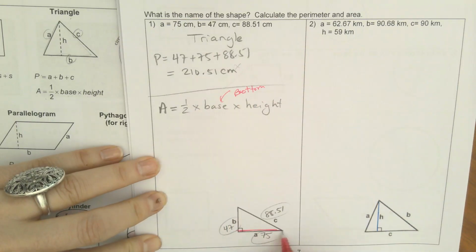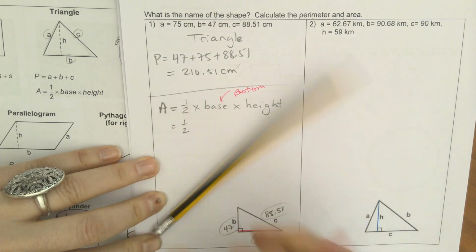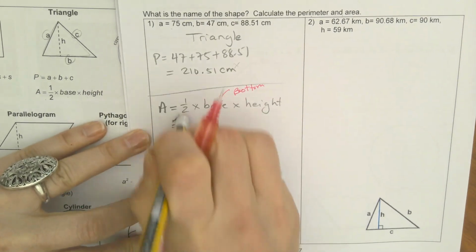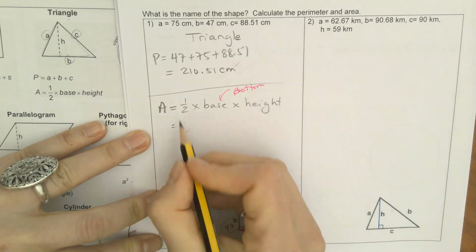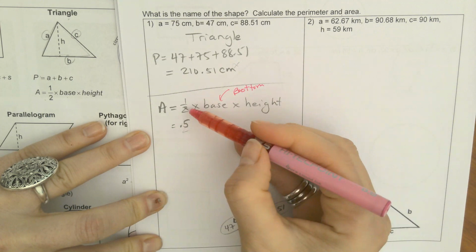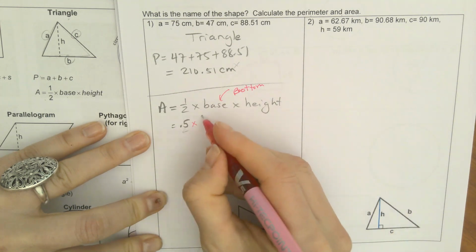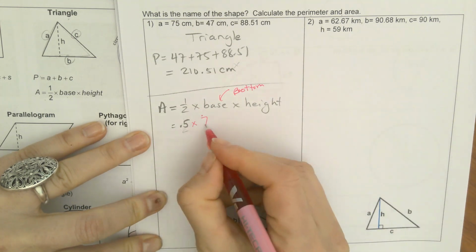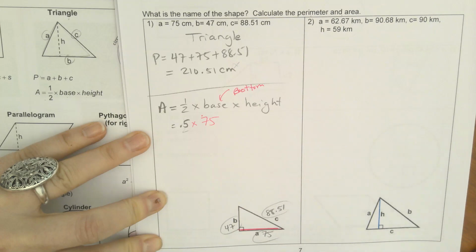So here's the base. So we go half, but I'm lazy. I don't want to put half in the calculator. You can put half if you want as a fraction, but I can also put 0.5. It's the same thing. So you can use half or 0.5 times the base. The base is 75. And the height is how tall the triangle is.